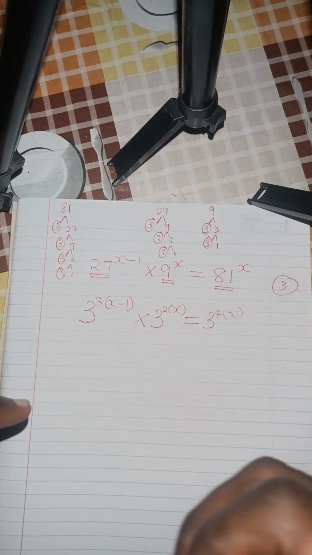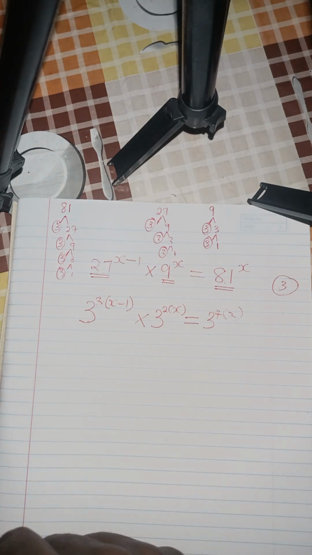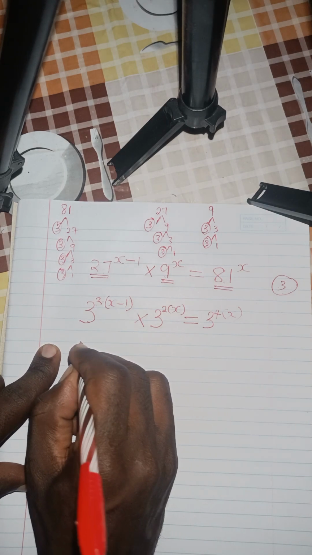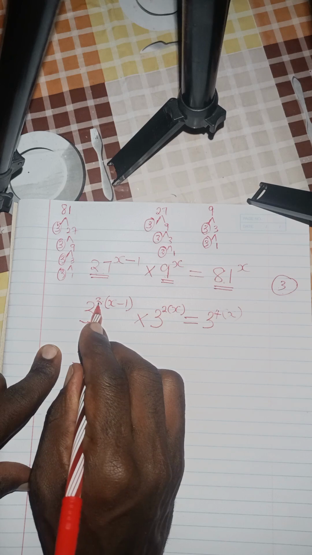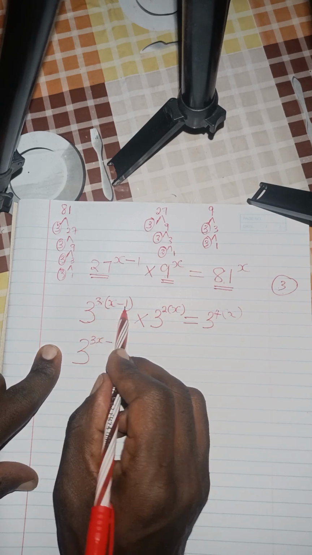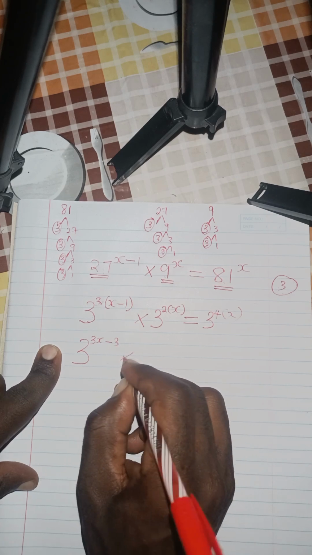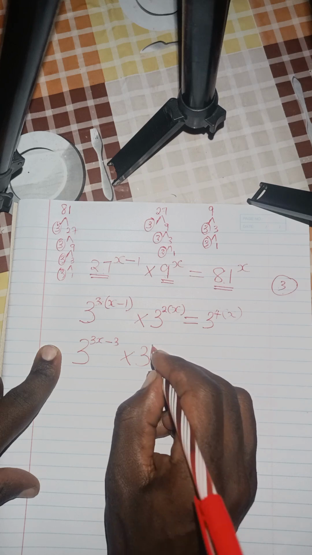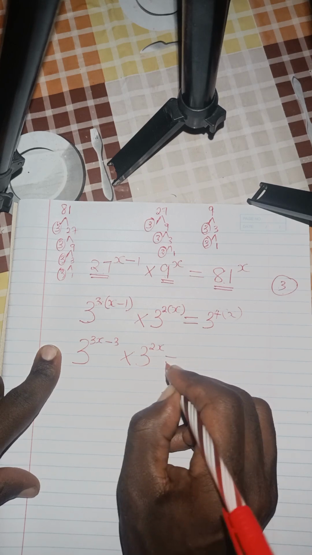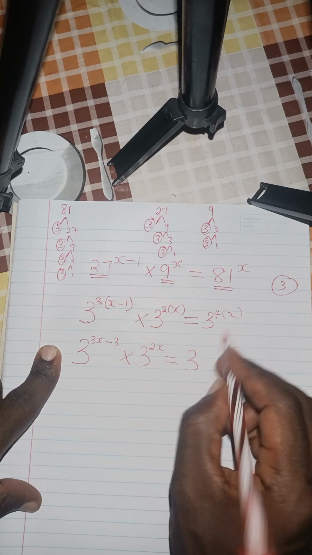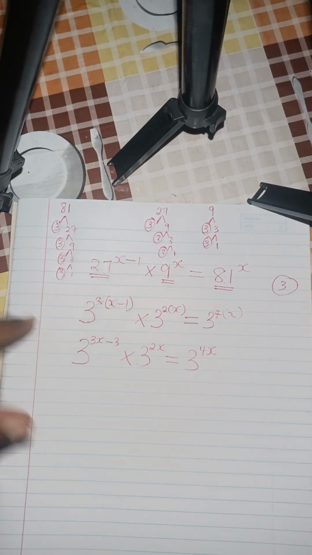We can rewrite everything, multiplying the powers to open the brackets. So I have 3 raised to 3 times x, that gives us 3x, minus 3 times 1, that gives us 3. Then multiply this by 3 raised to 2 times x, that gives us 2x. That is equivalent to 3 raised to 4 times x, that gives us 4x.